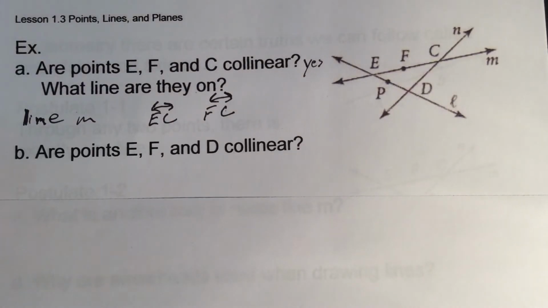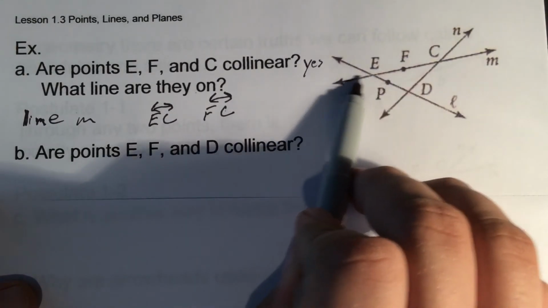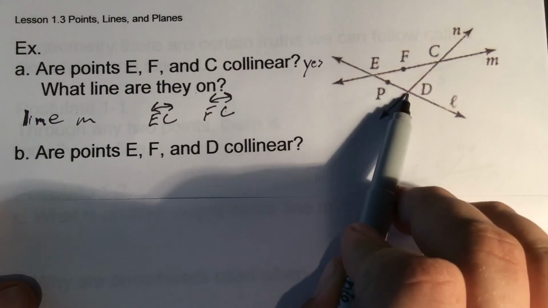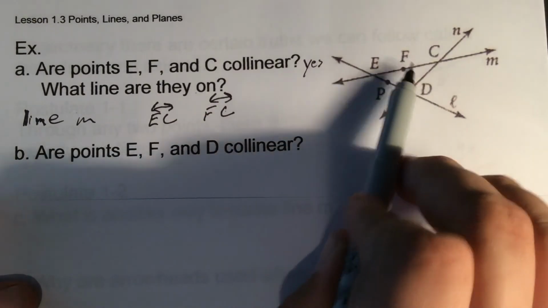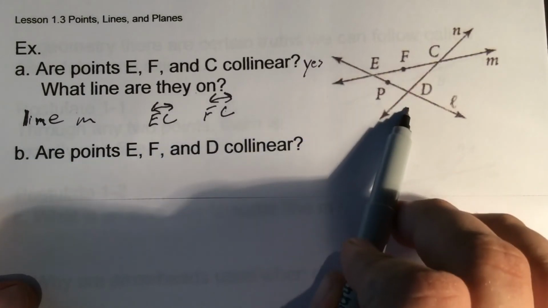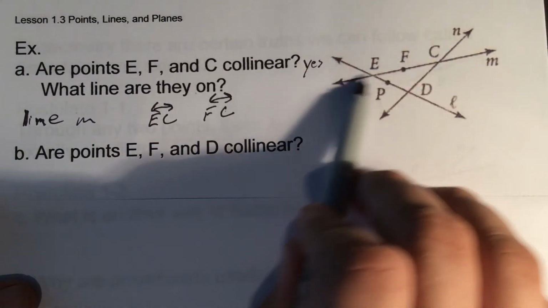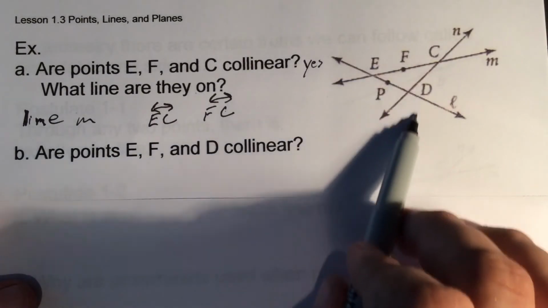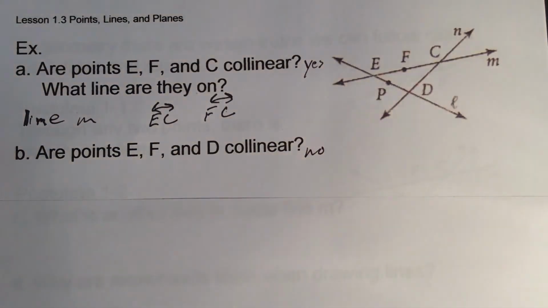Are points E, F, and D collinear? Well, now we have E, F, D. Well, no, these 2 are going this way, and then this one's over here. So D and F would be 1, D and E would be 1, E and F would be 1, but all 3 are not on the same line. They have to go in opposite directions, that line. Our lines do not curve or bend. They're not a line then. So in this case, no.